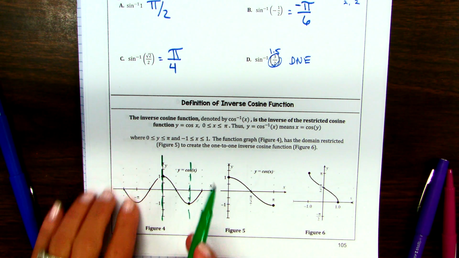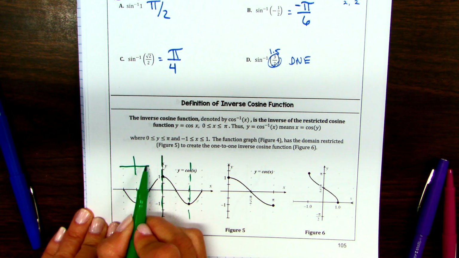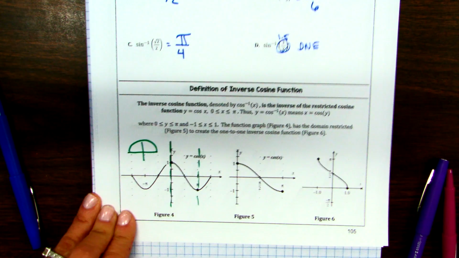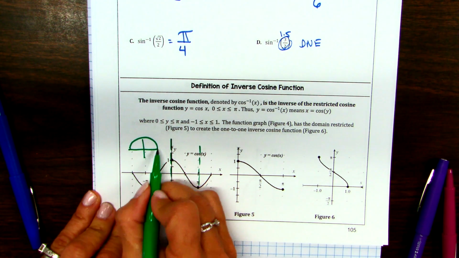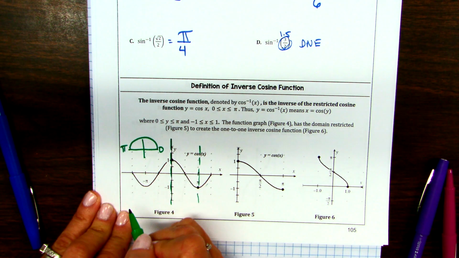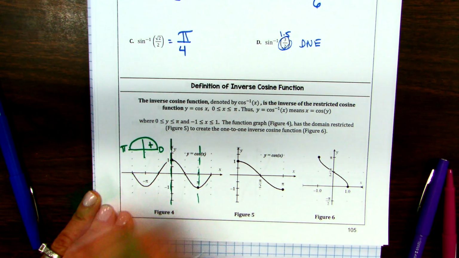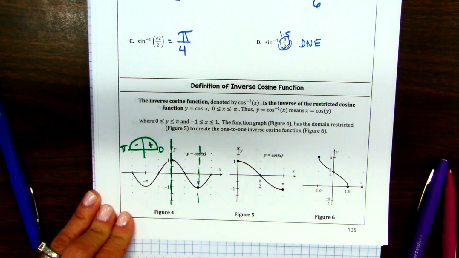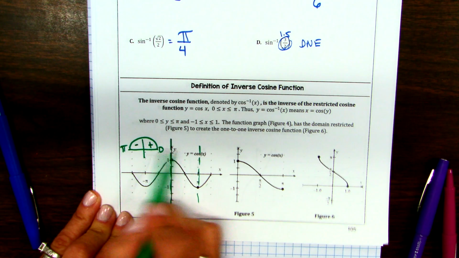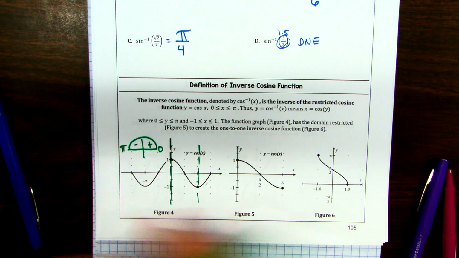From 0 to pi, I call cosine sunrise. It just uses those two quadrants, from 0 to pi. We're positive in quadrant 1, or negative in quadrant 2. But only those two quadrants, and you can see the rest of the graphs.